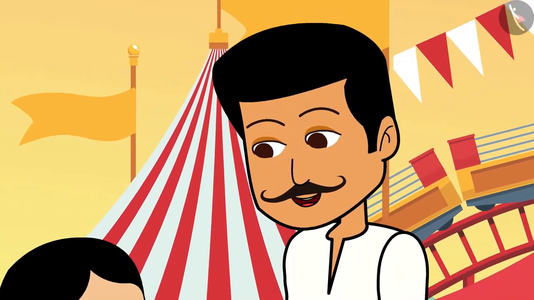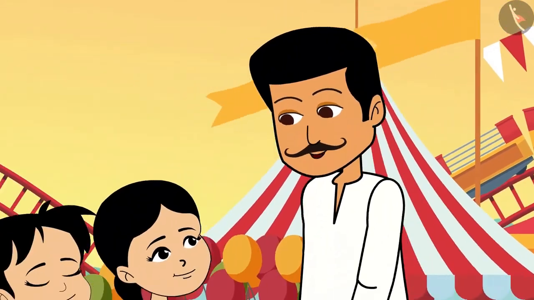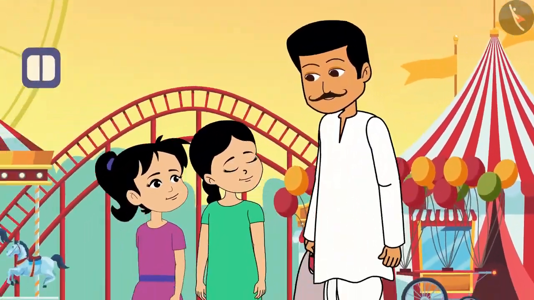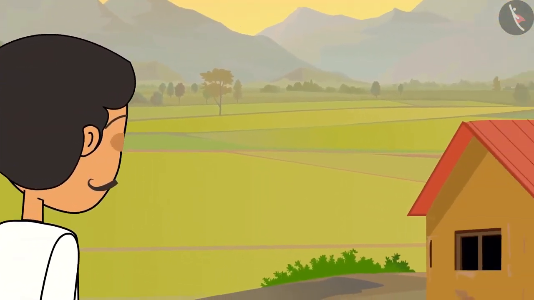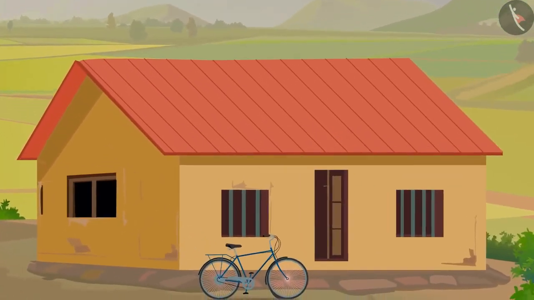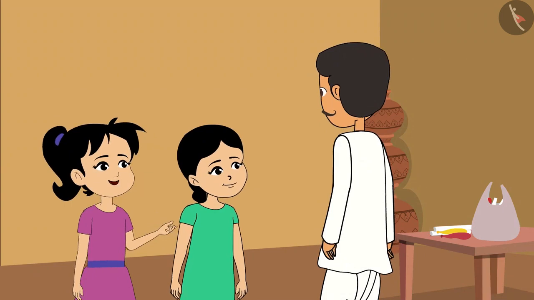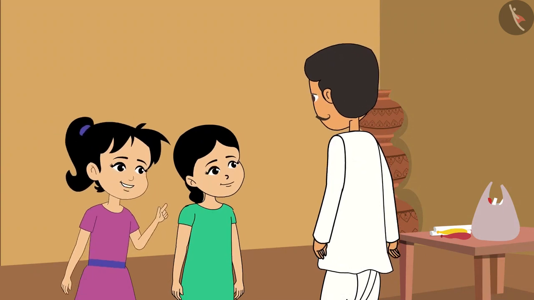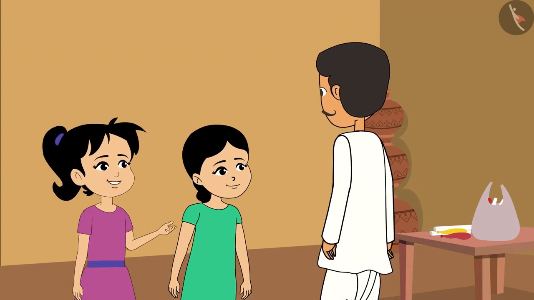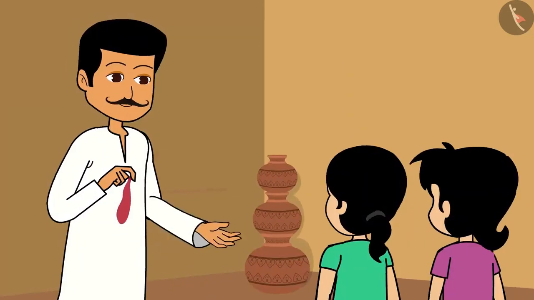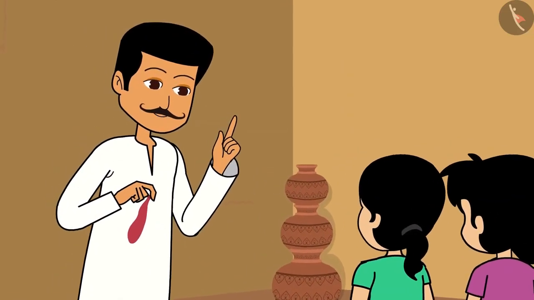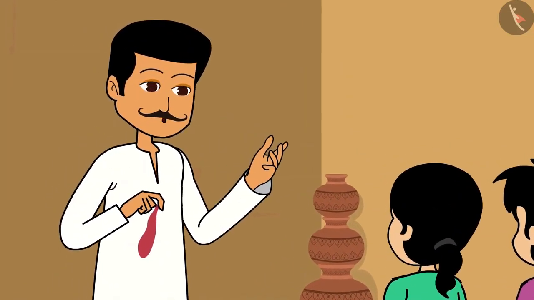You both must have had fun on the swings. Let's go home now. Father, we have come home. Now tell, why have you brought these balloons? I'm excited to know. I bought these balloons and candles to show some experiments.